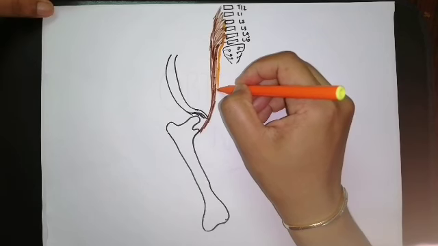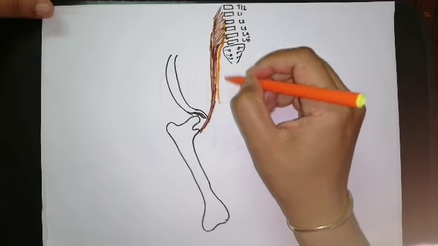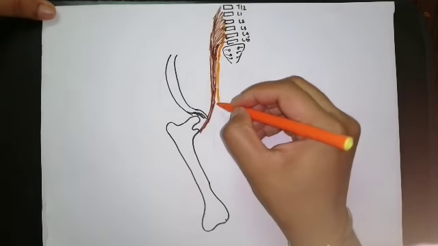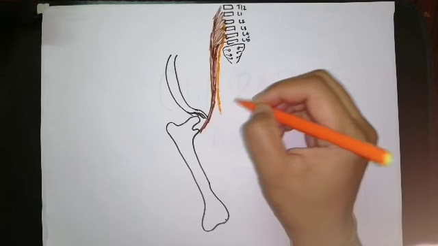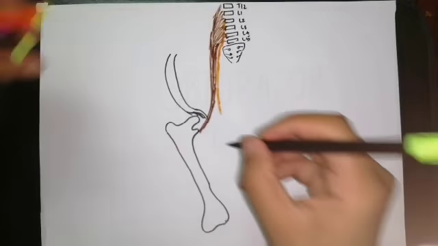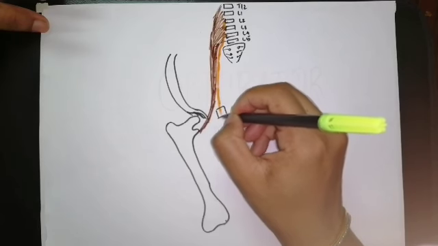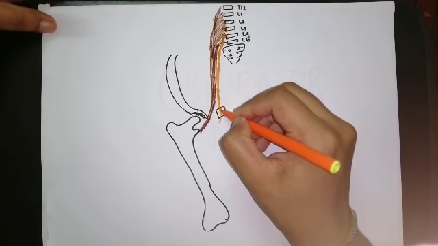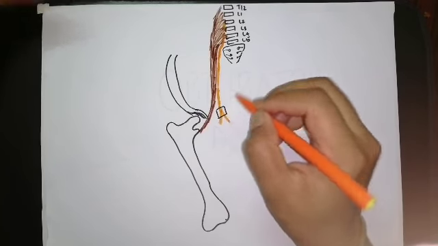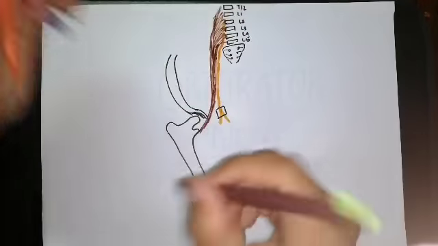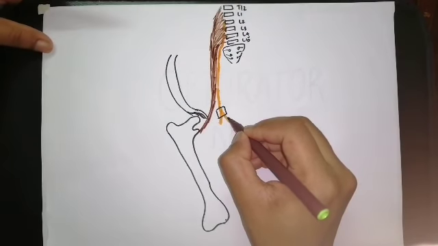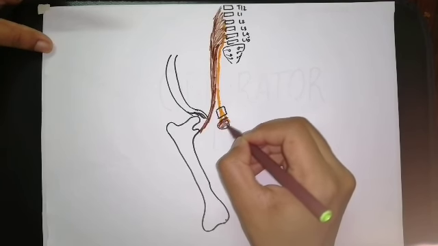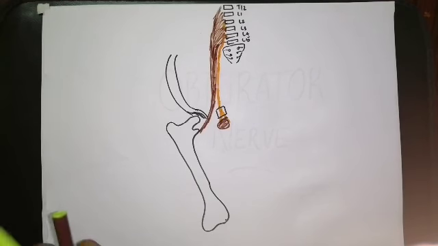Now it passes downwards, and now what happens? It enters the obturator canal. In the obturator canal, it divides into anterior and posterior divisions. Now what about the course?